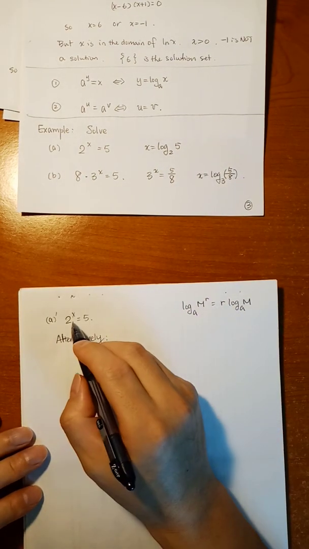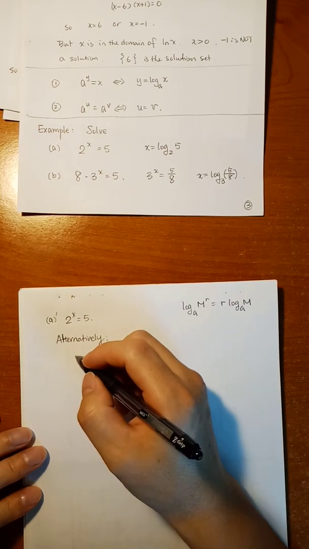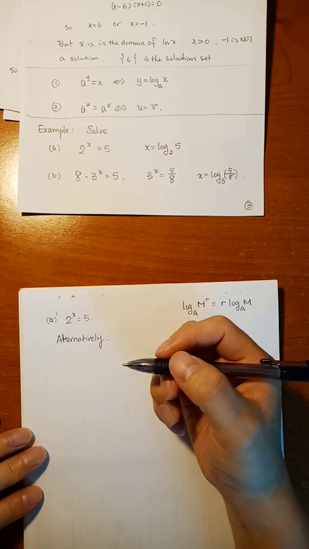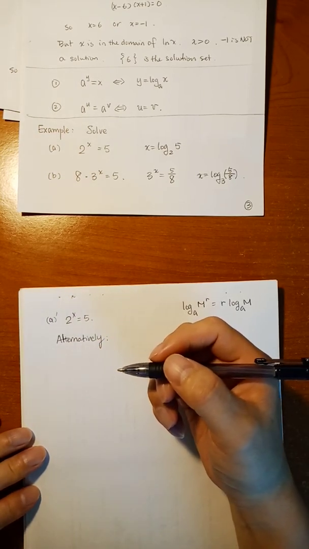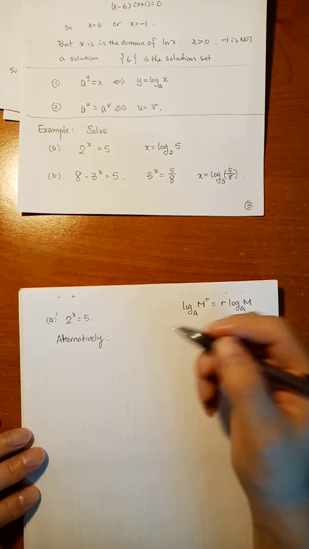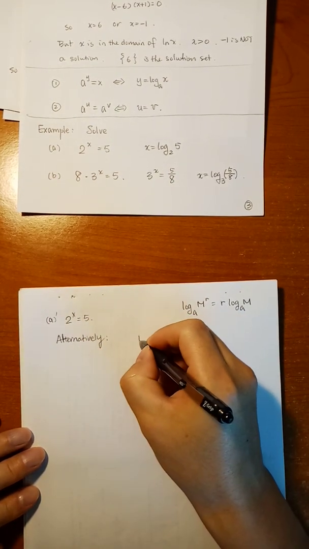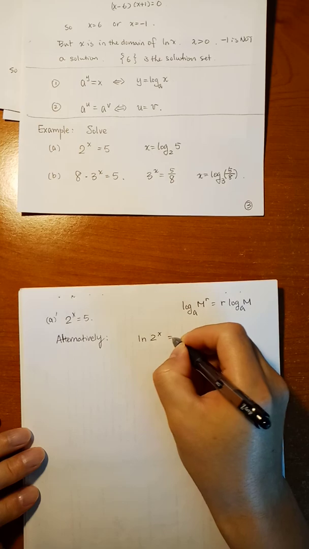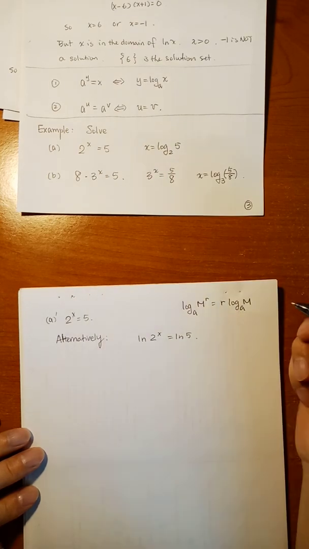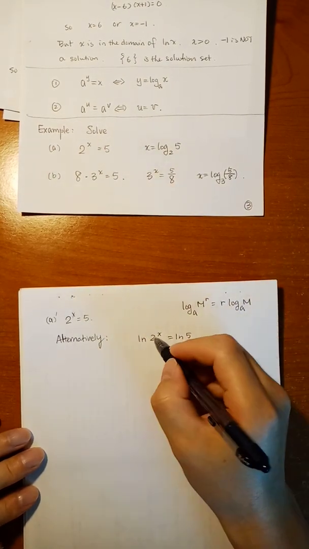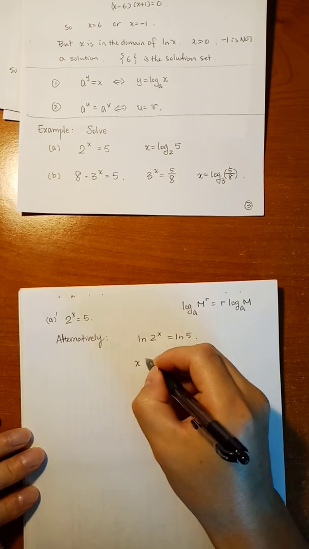So here we apply the natural log. You can apply the log with any base, but normally we choose the natural log. We apply the natural log on two sides. And then by this property, we can move x forward.